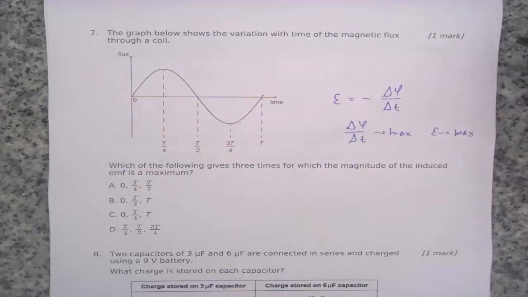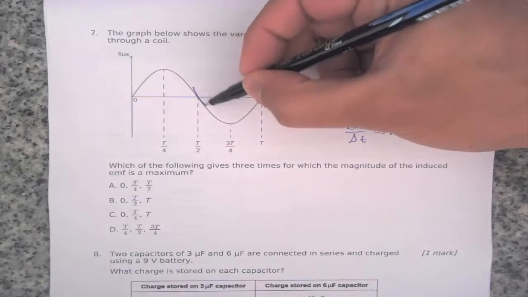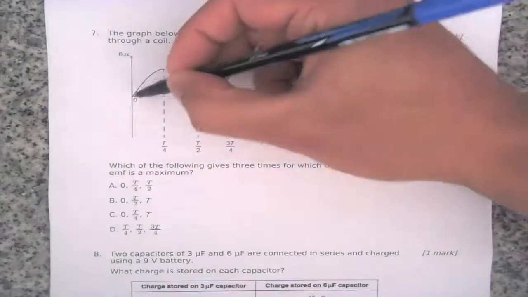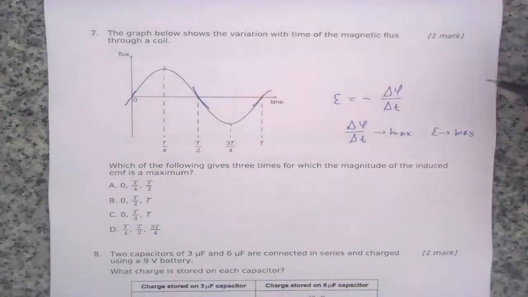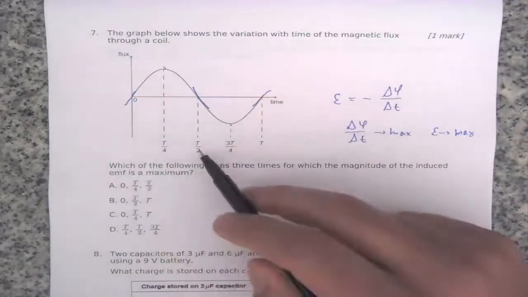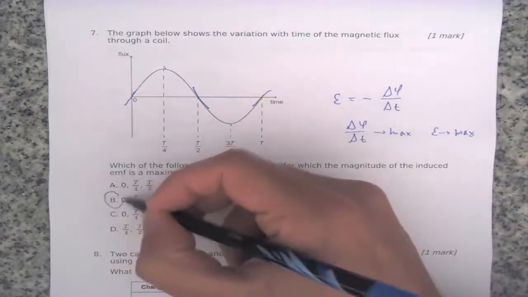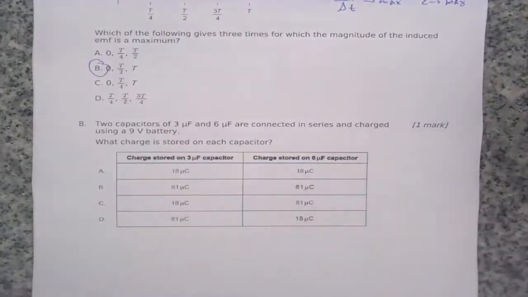So maximum gradient, these points here, here and here as well. Of course these points, they give you 0 gradient. So 0, T over 2 and T. Correct answer, it's B.